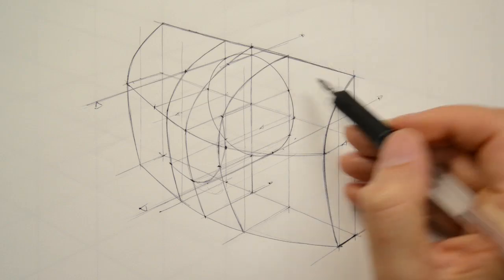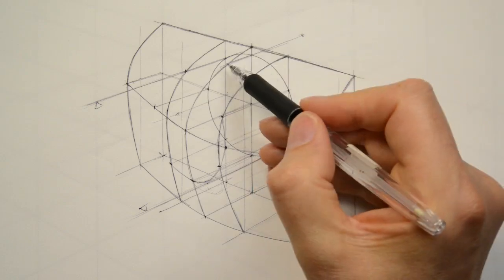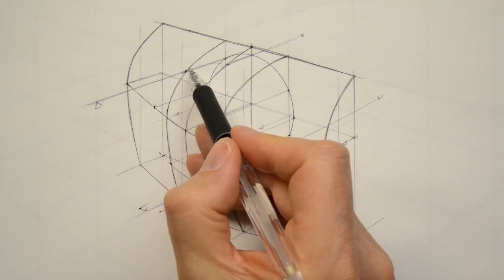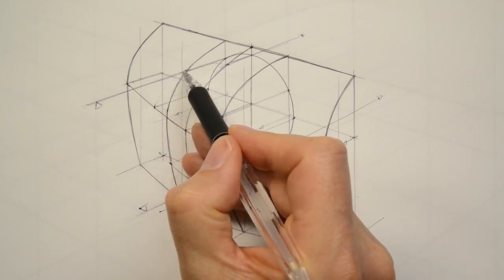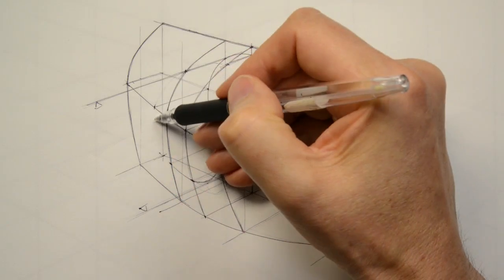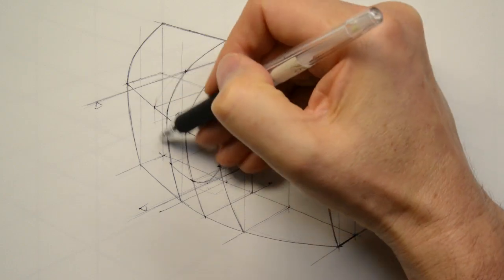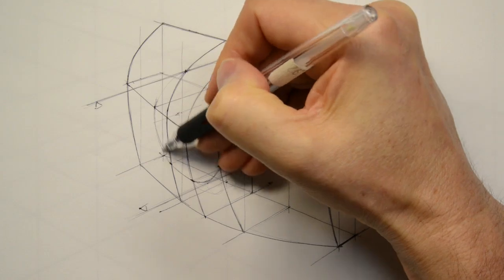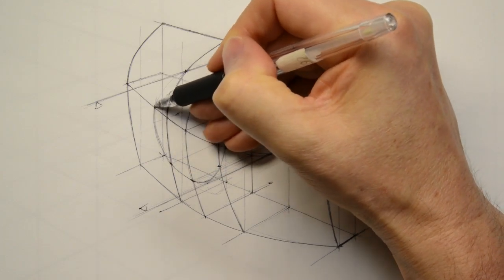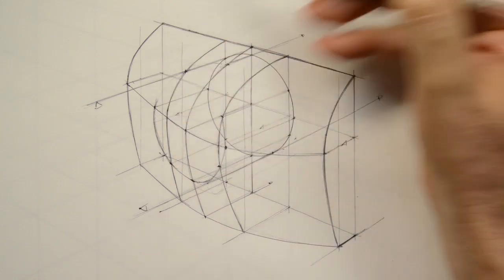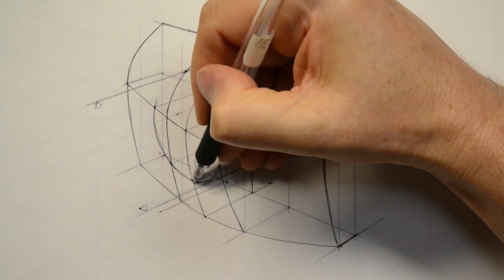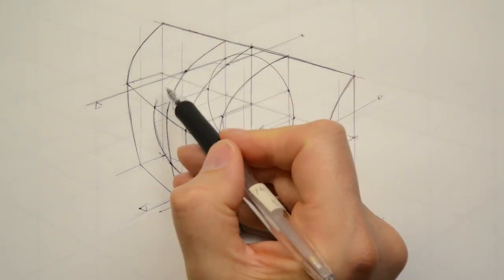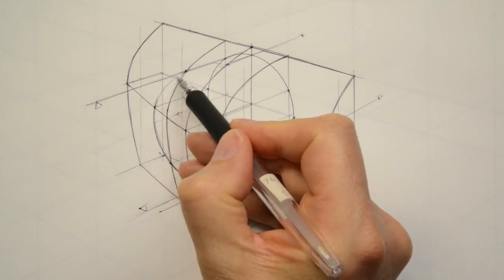Yeah, this is going to be a really tricky one right up through here, and then hitting tangent right there, going back to here. So I need a little bit more help. This is one of the harder constructions to do, is to draw ellipses punching holes into curved surfaces.